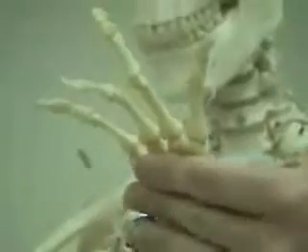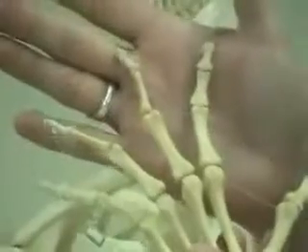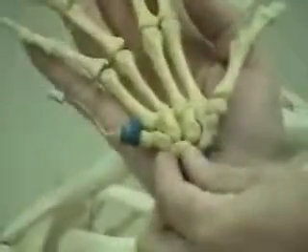So if we do the math, there are 8 carpal bones. There are 5 metacarpal bones. 4 digits each have 3 individual phalanx. The thumb only has 2. So we end up with 27 bones in the hand.